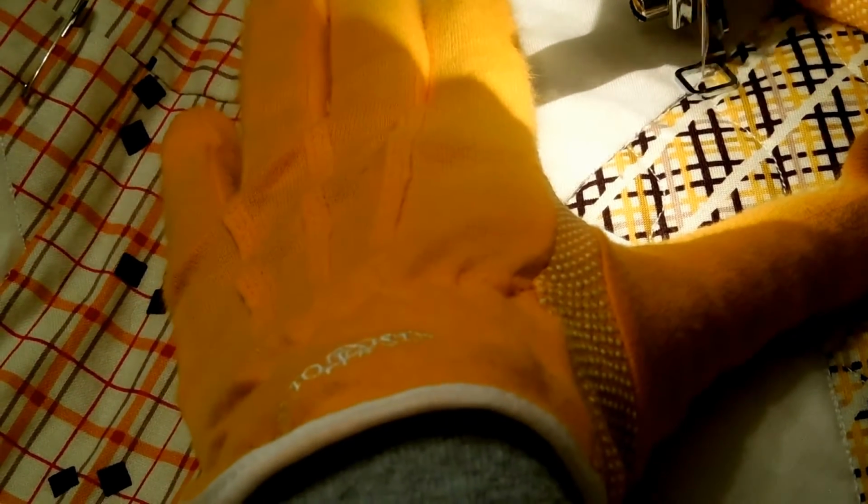And then along the seam line again. And so basically all I'm doing is echoing the previous stitch line or the previous curve. And here we go, coming back the other way.